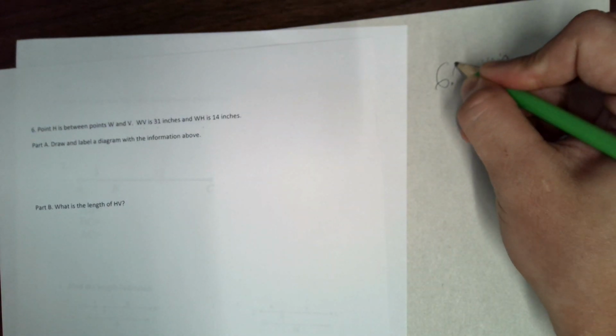Again, part A was draw and label a diagram with the information above. So I'm just going to add in, ooh, look, that's part A. Even if part A wasn't there, I was going to draw it anyway, because if you don't give me a picture, I'm going to draw a picture. Part B, what is the length of HV? So I'm trying to find this length here, HV.